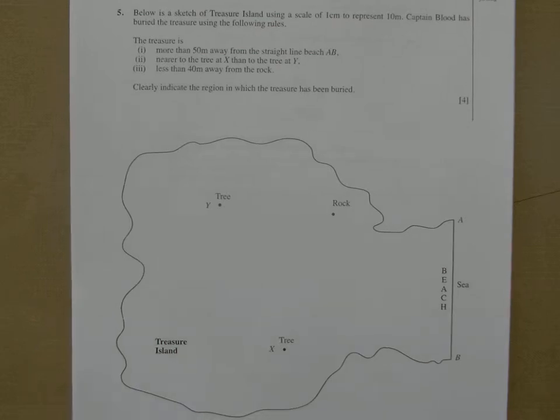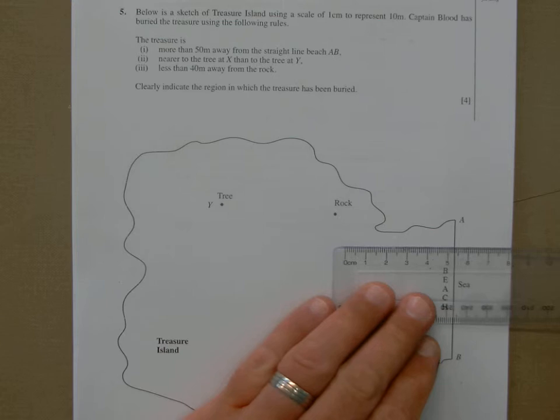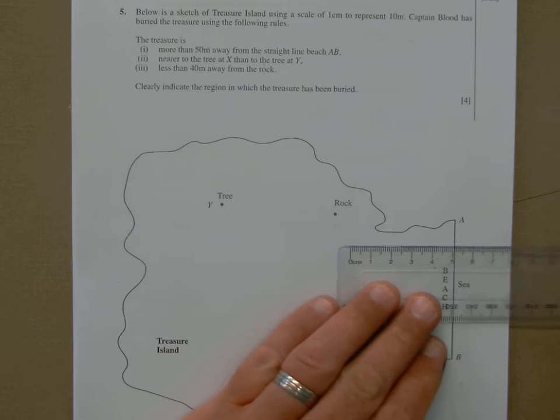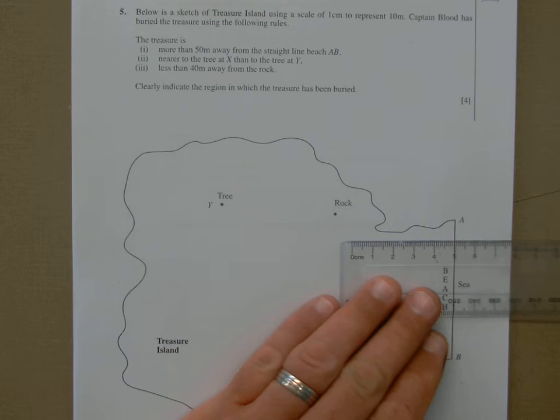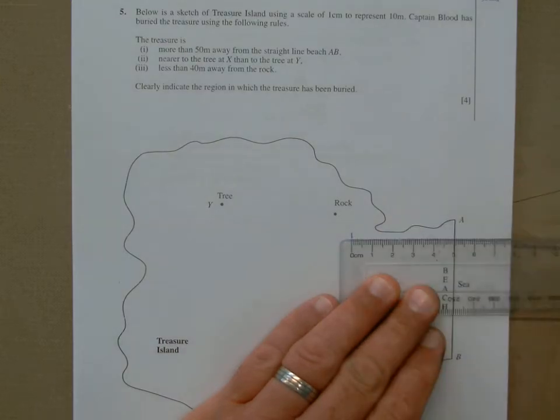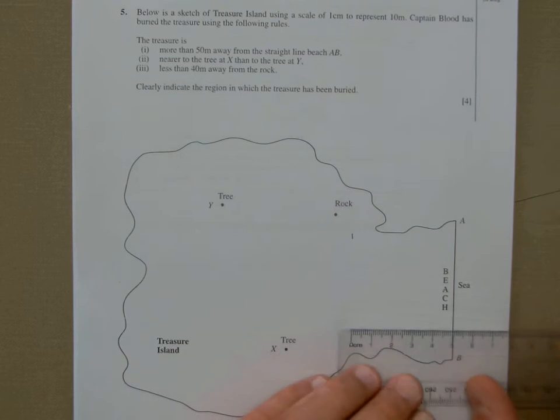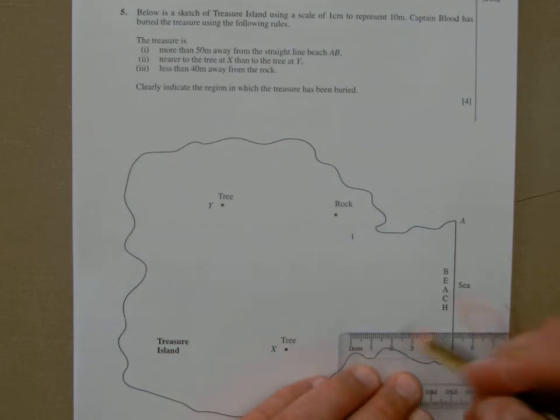Okay, so if we are looking at a distance from a line, there's the line there, AB, we just need to get a ruler and measure that distance. Because it's 50 metres, and 10 metres is a centimetre, 50 metres will be 5 centimetres. All you need to do is go to the top of the line there and measure 5 centimetres and then mark it. So that's exactly 5, isn't it? And then go towards the bottom of the line and do exactly the same down here. So mark it there, and that would be 5.